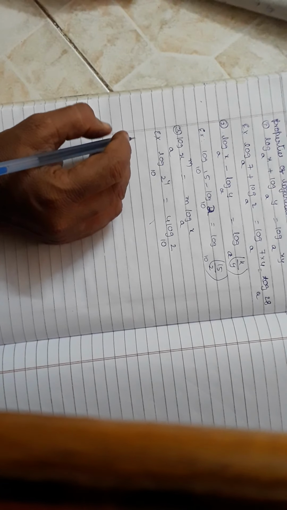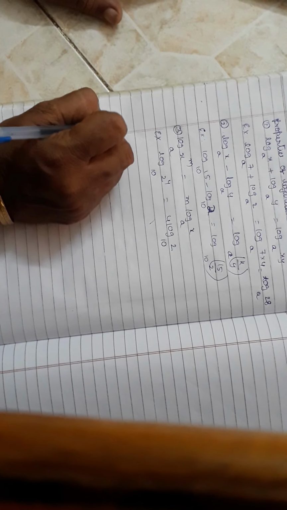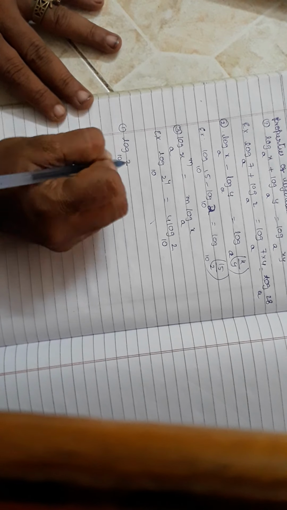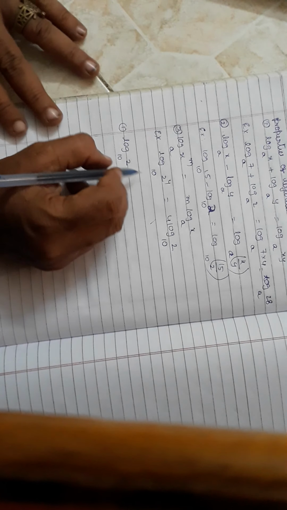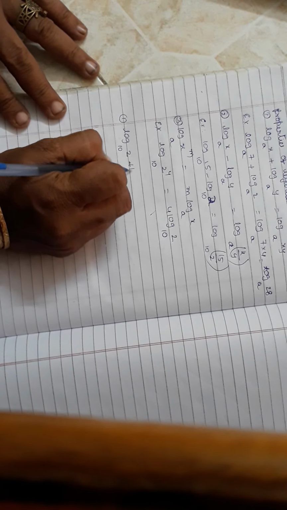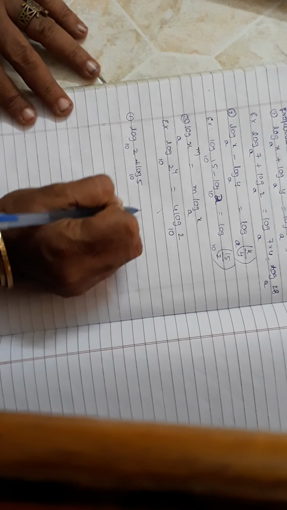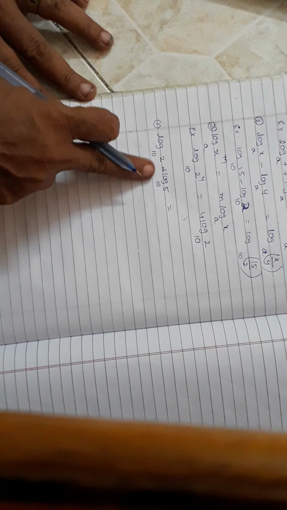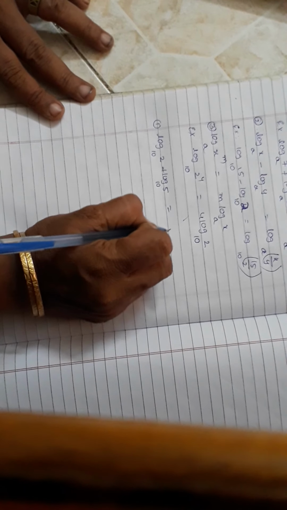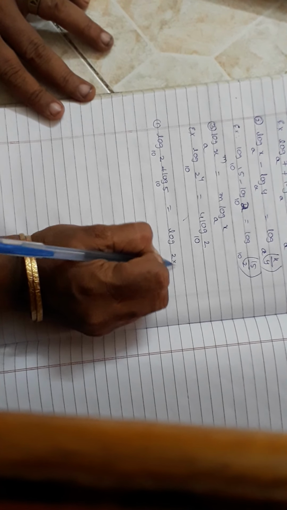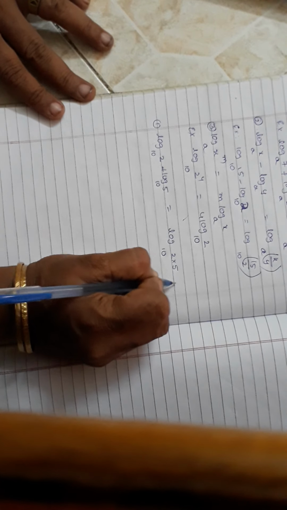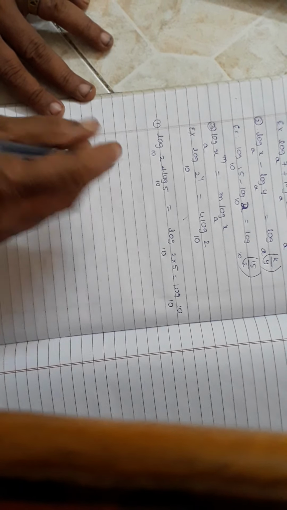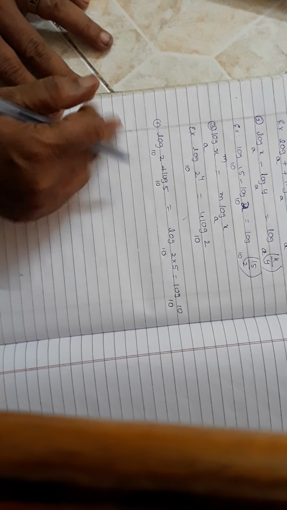Say in your sums you are having log 2. If no base is given, we have to take 10 as the base. So log 2 base 10 plus log 5 base 10. How shall we write this now? Log 2 base 10 plus log 5 base 10 can be written as log 2 into 5 base 10, which in turn can be written as log 10 base 10. Now this is your first question.